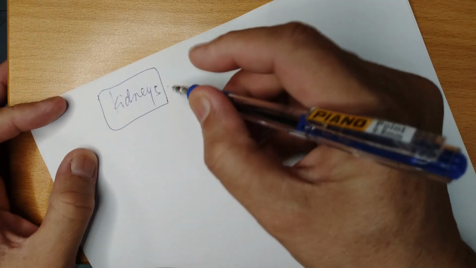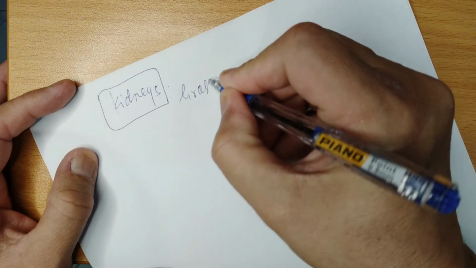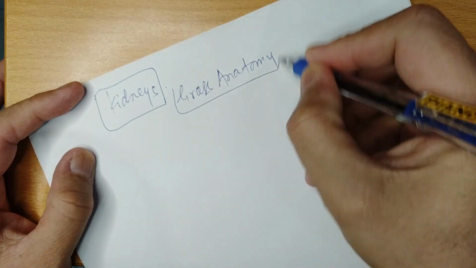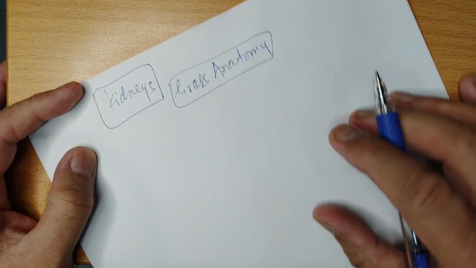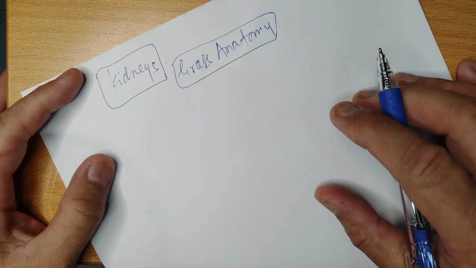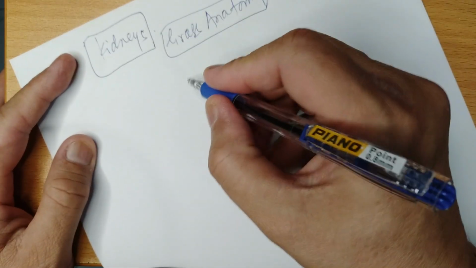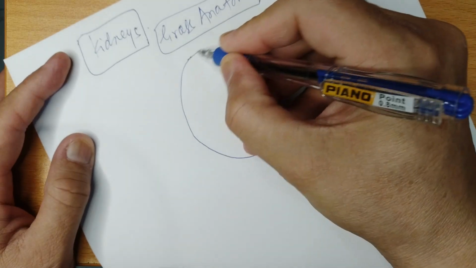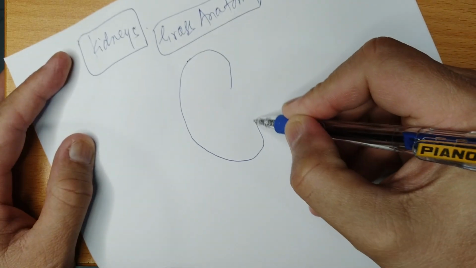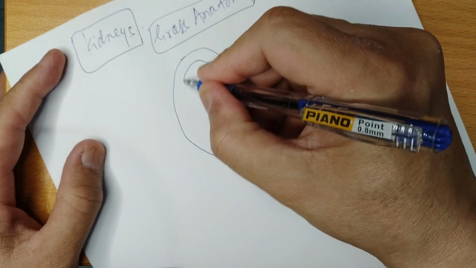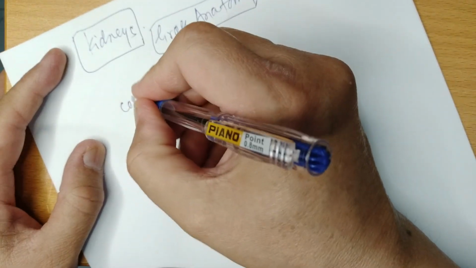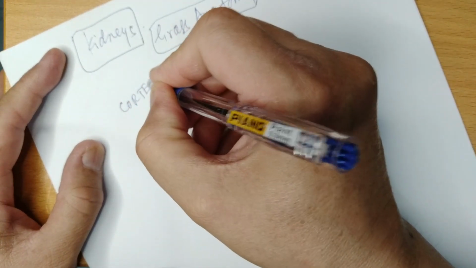Now, so far as gross anatomy of the kidney is concerned, if we section the kidney longitudinally, along its long axis, we can see that it is, as I said, a bean seed shaped structure. You can see this. This is the outer portion, known as the renal cortex.